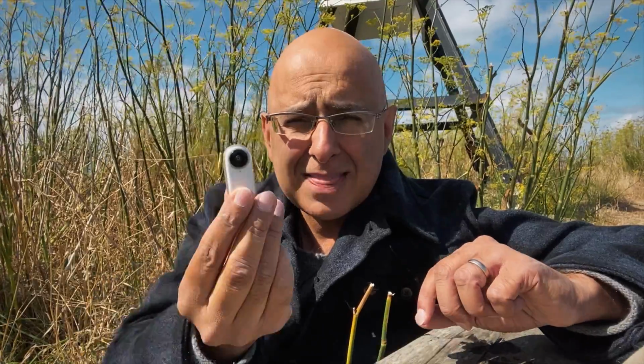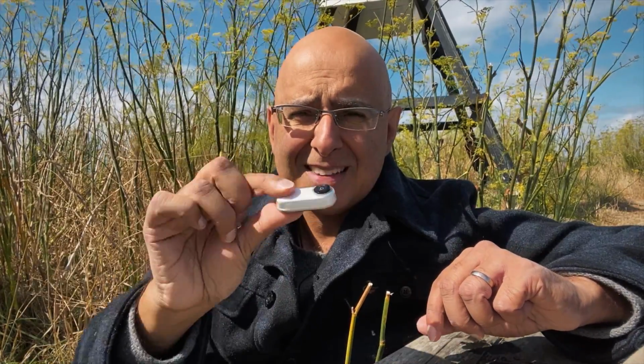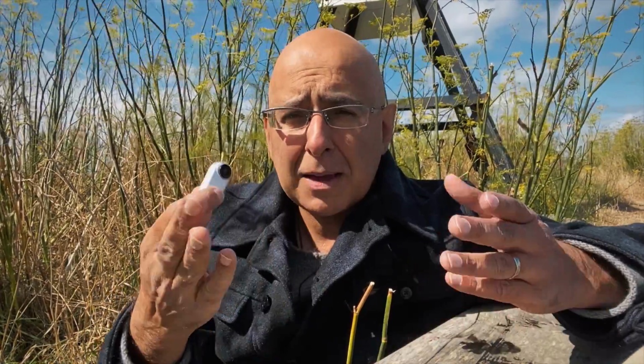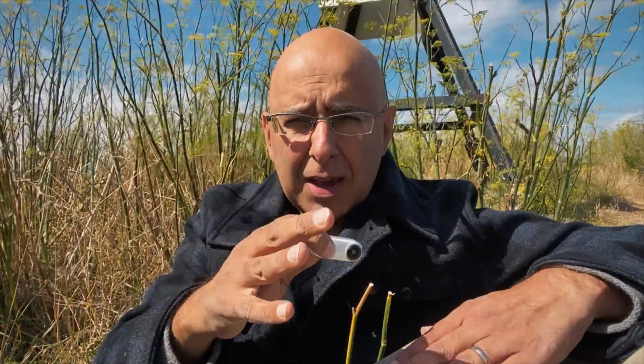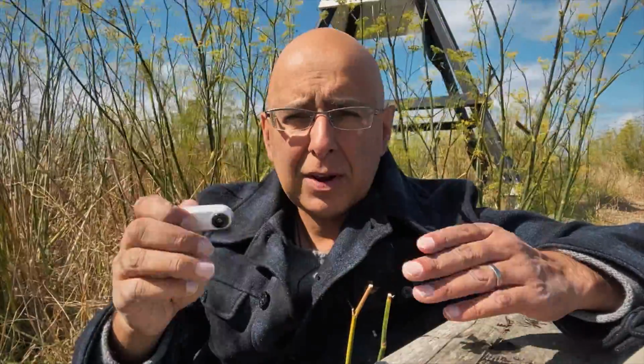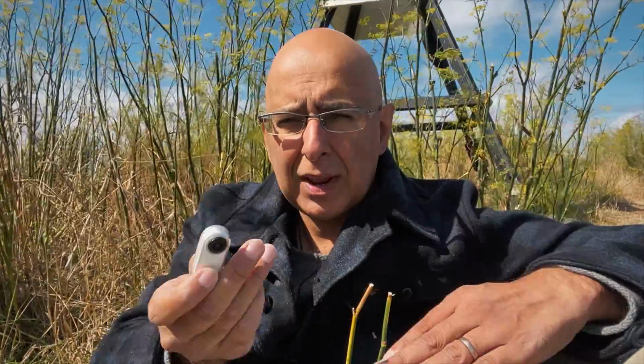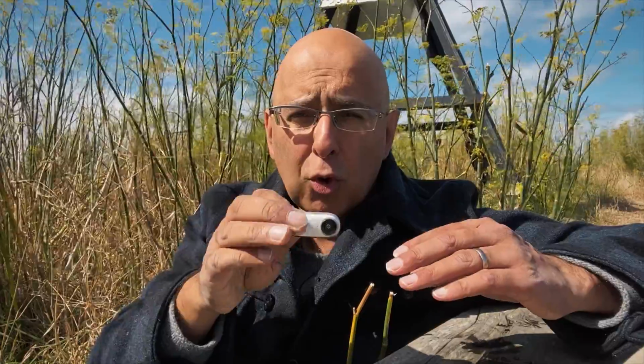But the great thing about the Go is that these sorts of decisions are the sorts of things you can make in post-production, because the Go captures everything all at the same time and you select your output in post-production. So you can export in portrait for Instagram or landscape for YouTube. You choose. I just say have in mind what format you're capturing for when you're shooting, and it might influence what you shoot and how.